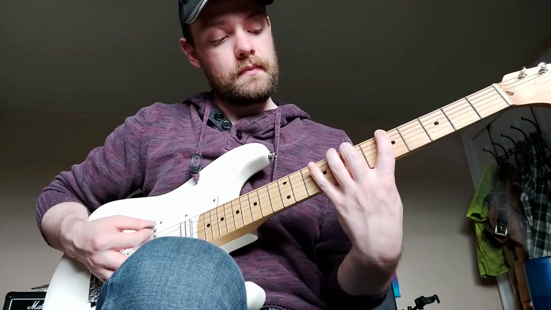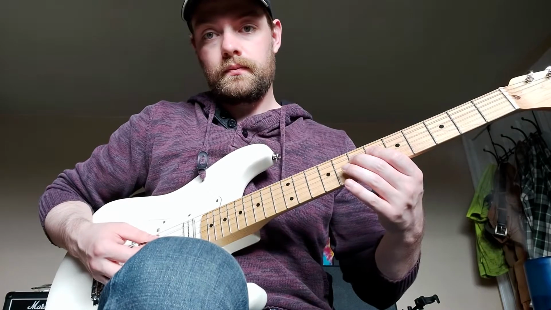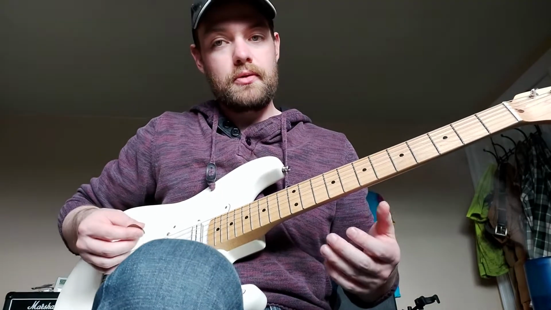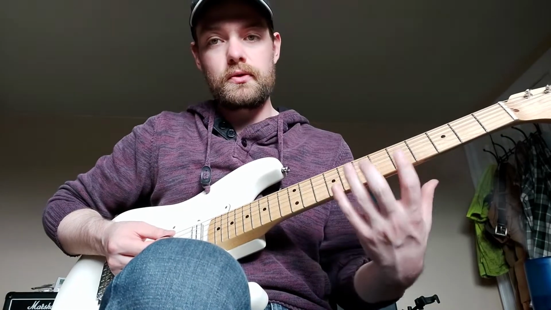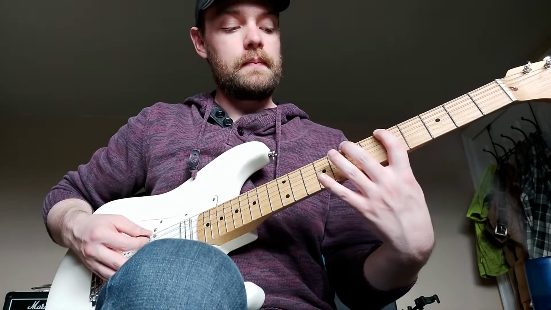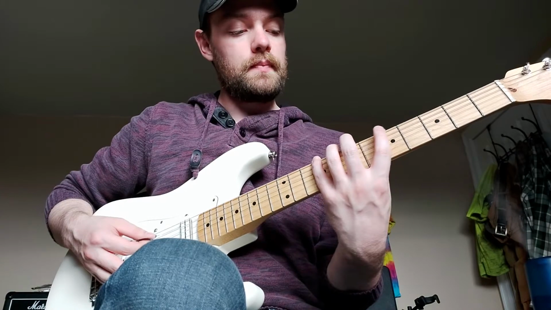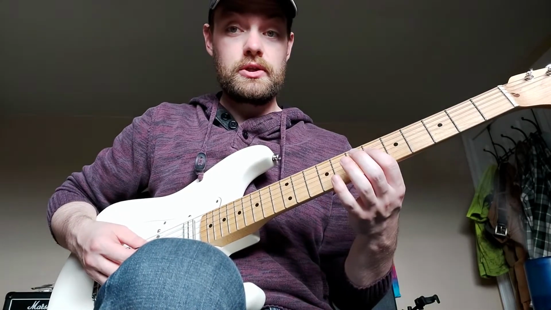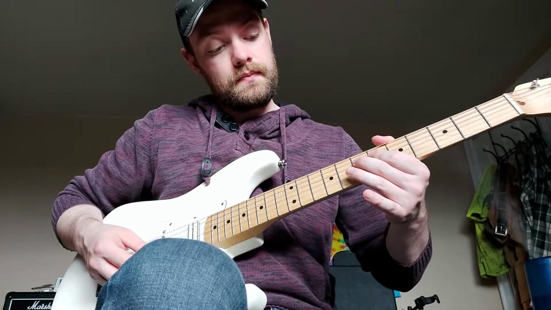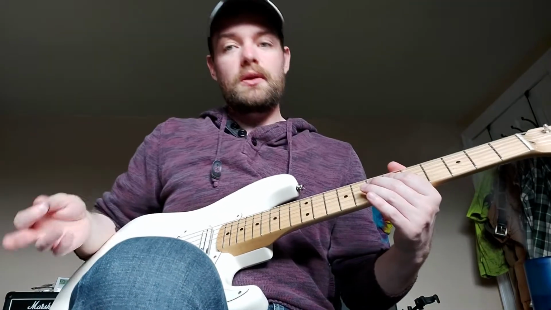So that right there is your major scale, but we're going to follow through the rest of the strings with this instead of just doing those 3 strings. So we have A, B, C sharp, D, E, F sharp, G sharp, A. And then we just repeat all of those notes again.